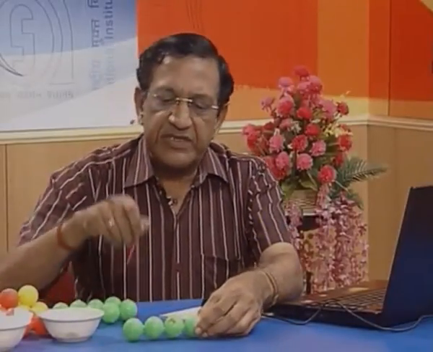We will discuss the building up of this structure starting from close packing of particles in 1 dimension. In 1 dimension packing, you can see these balls, each ball represents one particle, which will be a molecule mostly.